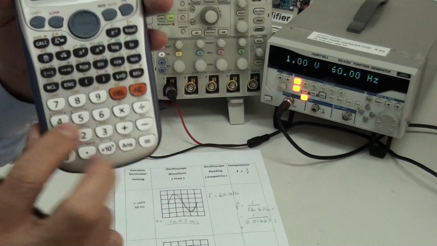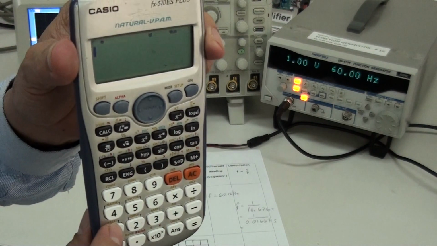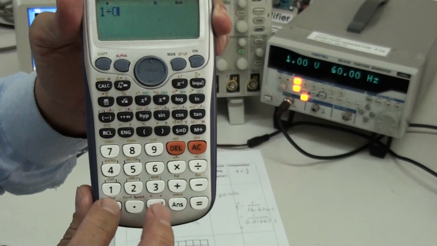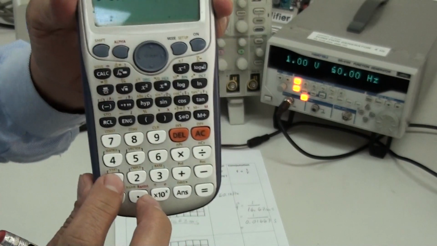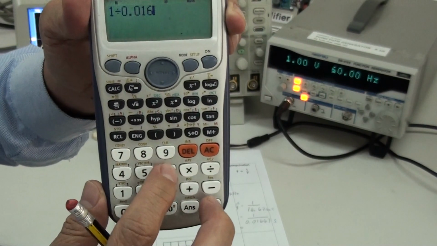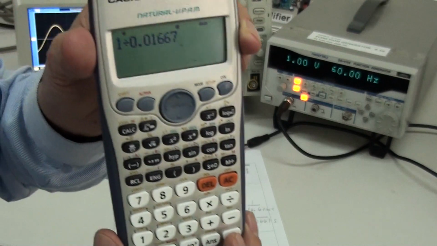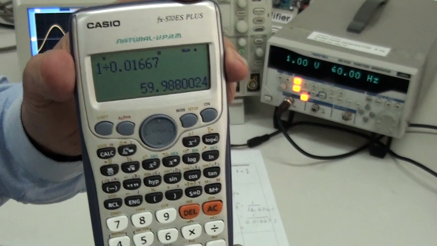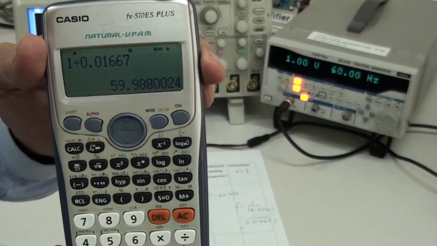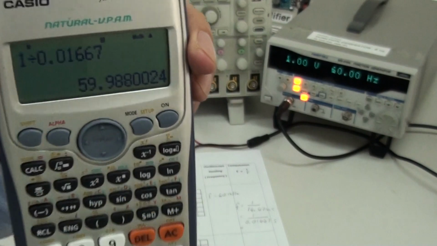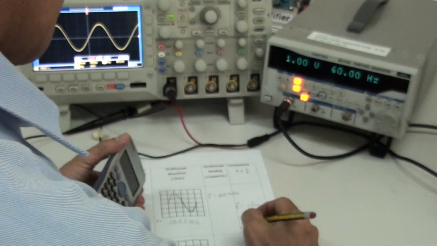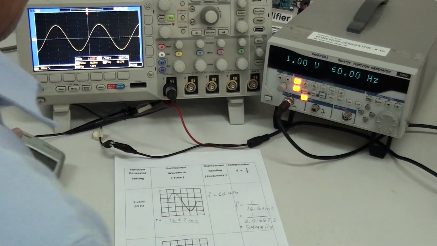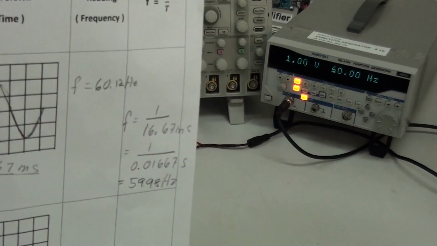We have here a calculator. We have 1 divide 0.01667. See here? Okay, so that is equal to 59.98 hertz.